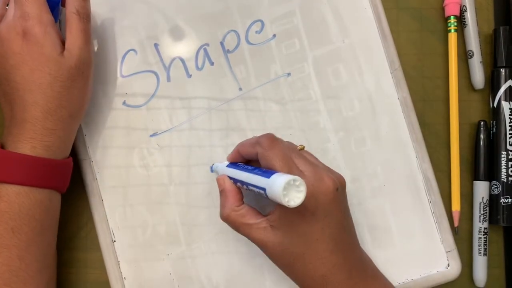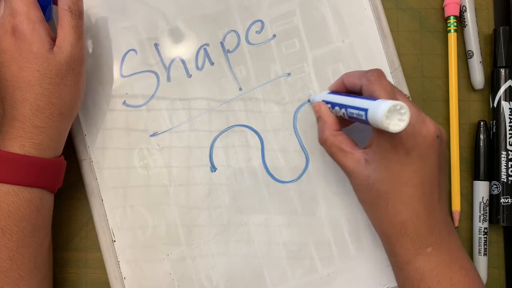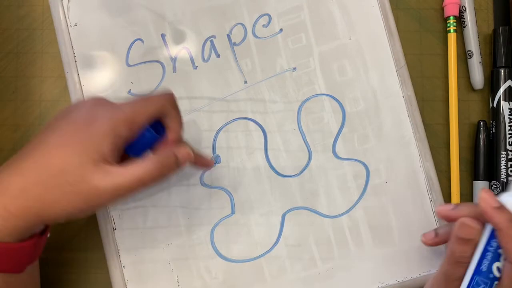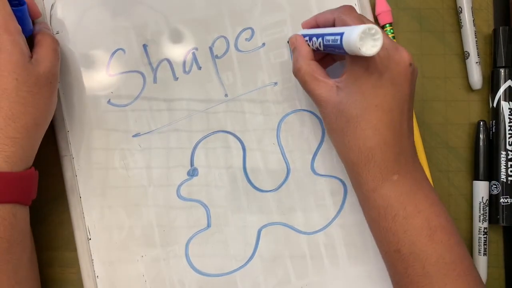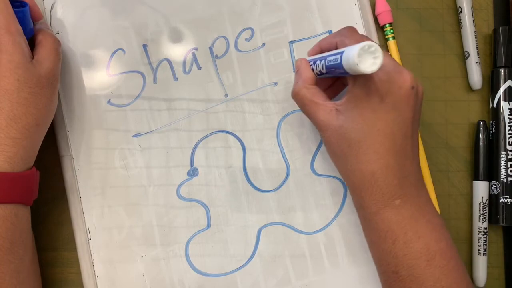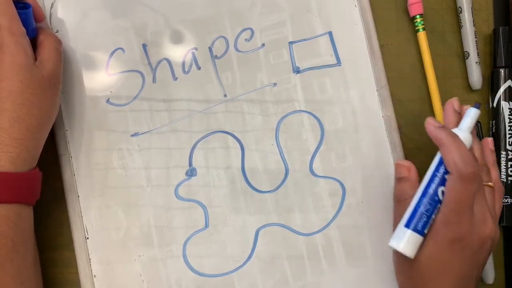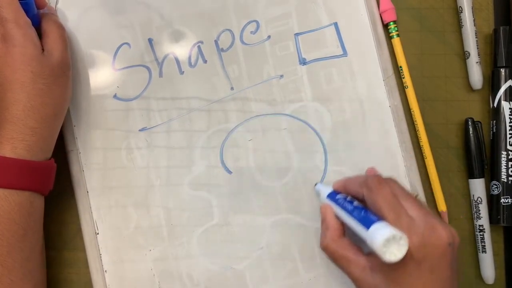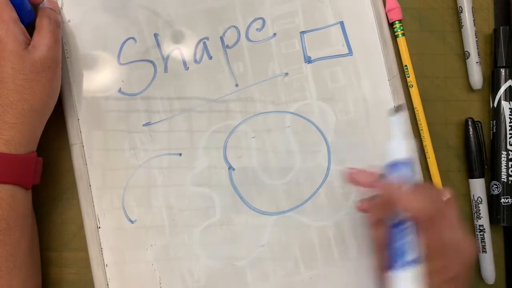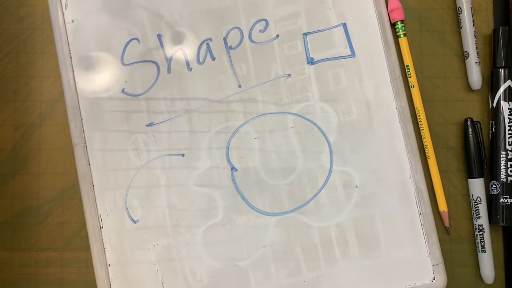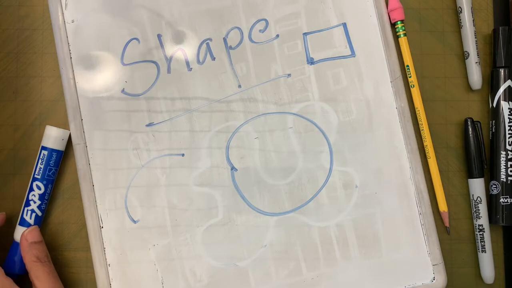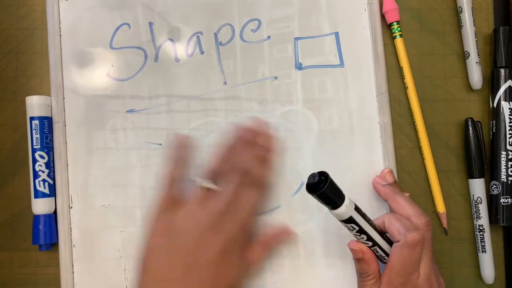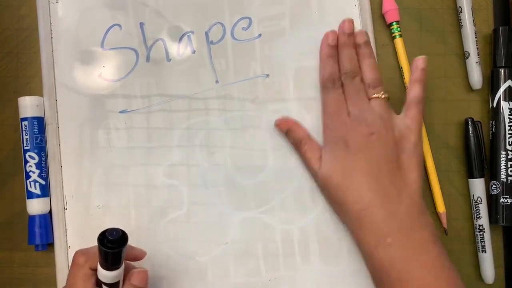So line is a dot going on a walk. Okay, when the line comes back to where it started, you get a shape. So if the line decides to walk like this and then come back to its starting point, you get a shape. Or you can call a shape a closed line. This is a closed line. If a line is not closed, is this a shape? No. So you can call it a closed line. That is easy for you guys, right?